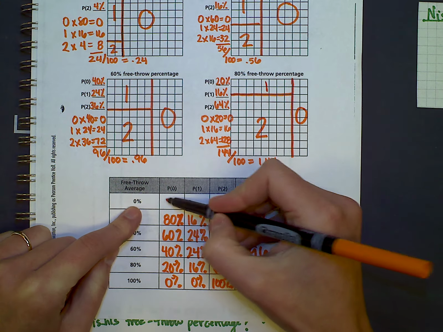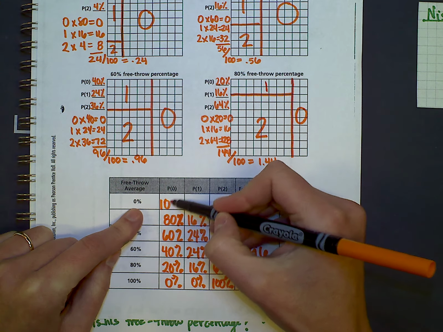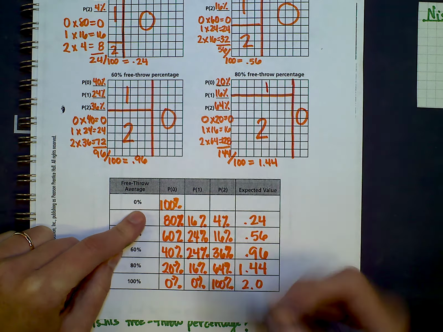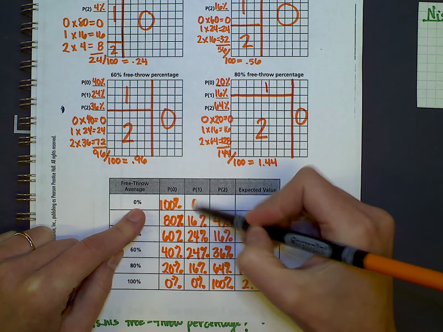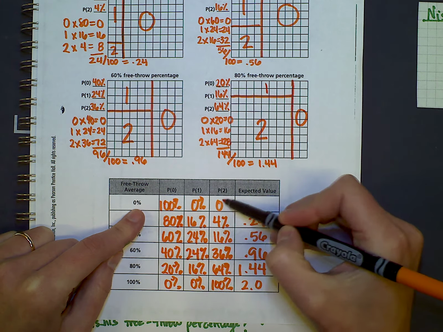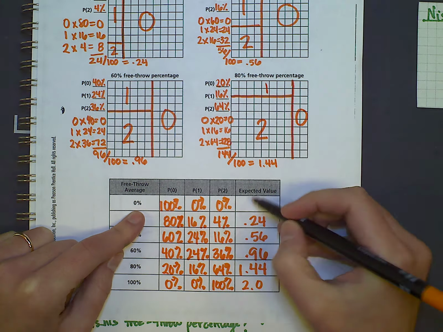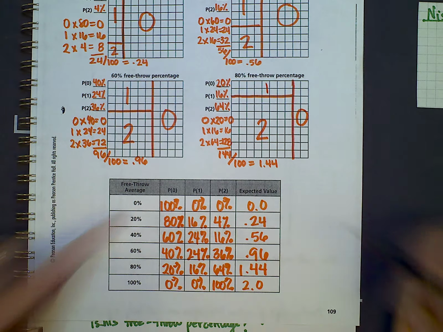0% shooter, probability of making 0 points is going to be 100%. Probability of scoring 1 point will be 0. Probability of scoring 2 points would be 0, and your expected value then, of course, would be 0. Okay, let's move on in the problem then.